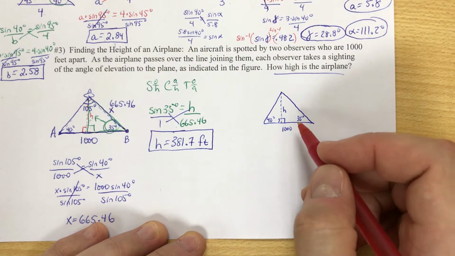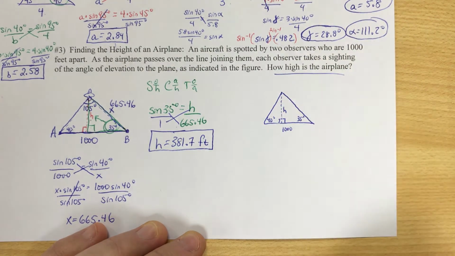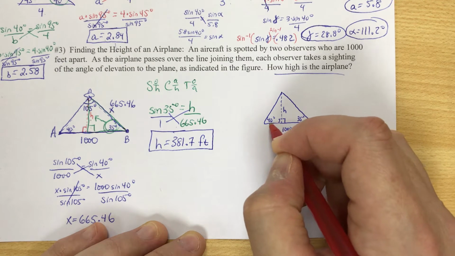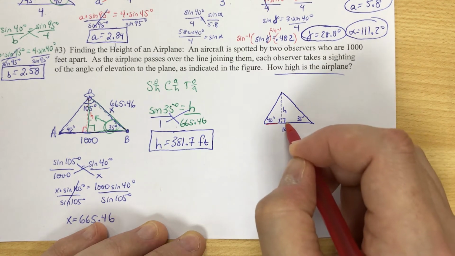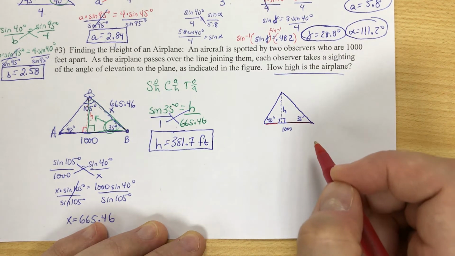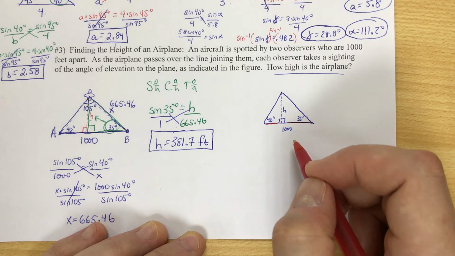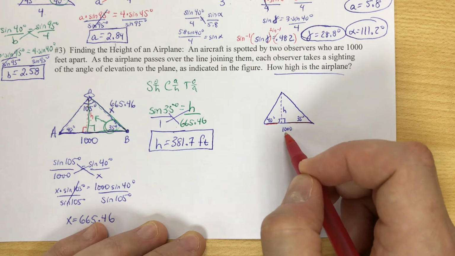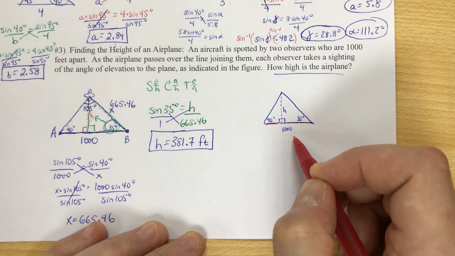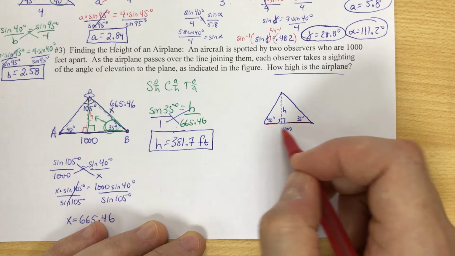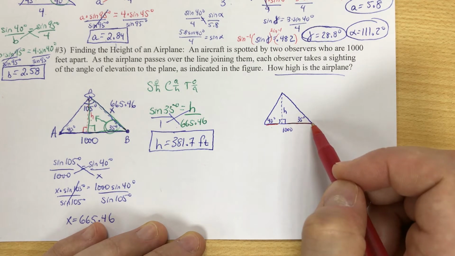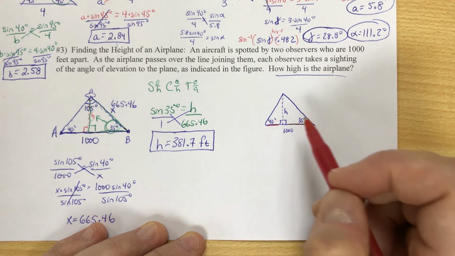So, if I wanted to just use SOHCAHTOA from the very beginning, if I could figure out either this length or this length, I would have enough to do sine, cosine, or tangent. The problem is I don't know what these are. I know that the total distance is 1,000, but I'm not sure how that's broken up. It's not 500, 500 because these are not equivalent angles. It's not an isosceles triangle.